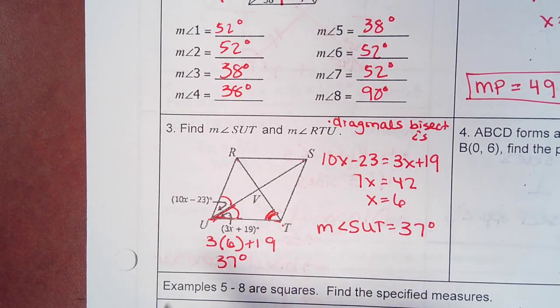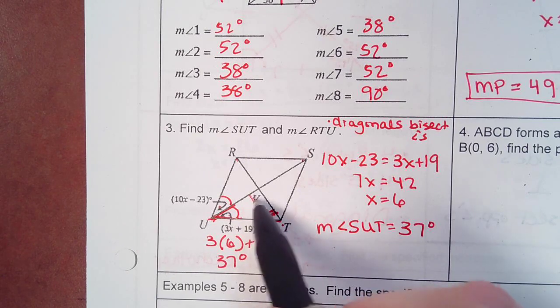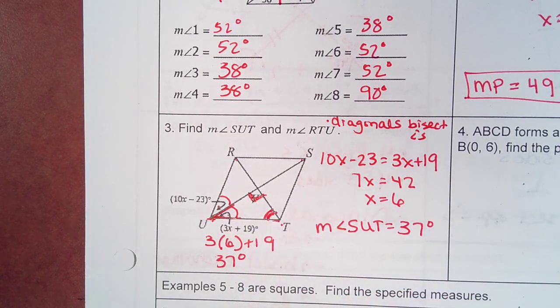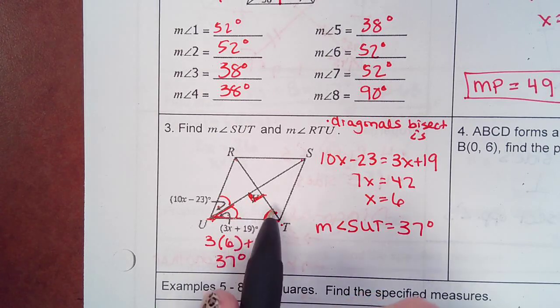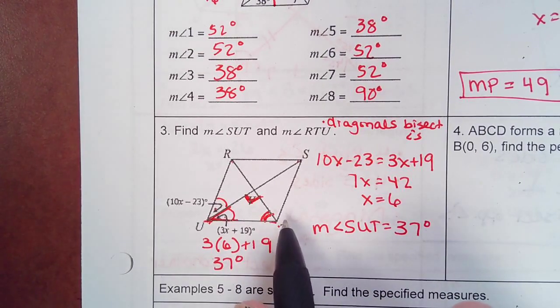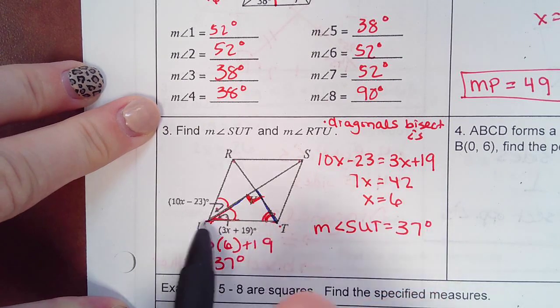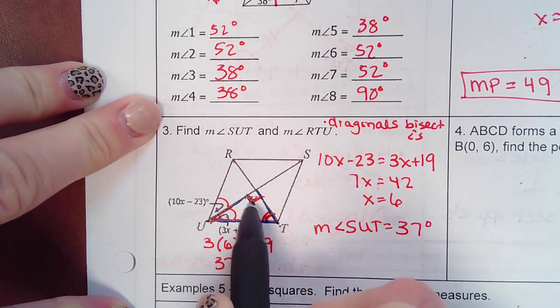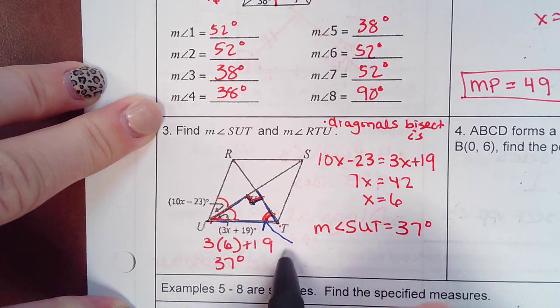Now, I also know that in a rhombus, the diagonals are perpendicular. So there's a couple different ways I could go here. I could find this entire angle and then subtract from 180 to find this entire angle and then divide that by 2 because I know they're bisected. Or I could look at this triangle in and of itself and say, if this one's 90 and this one's 37, then to find this angle, I'll do 180 minus 90 minus 37.